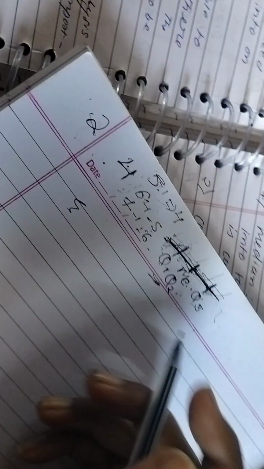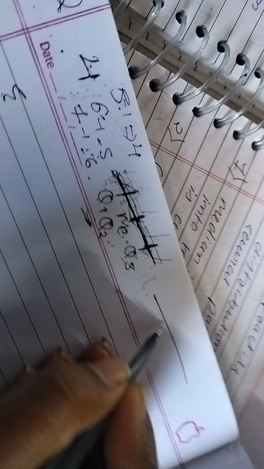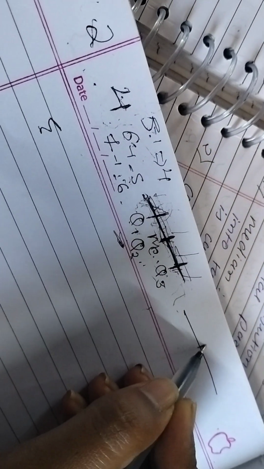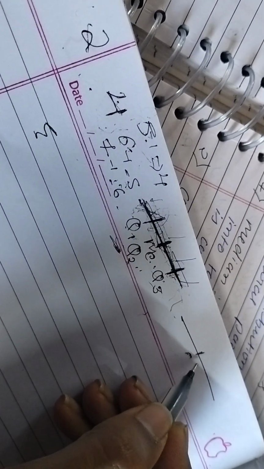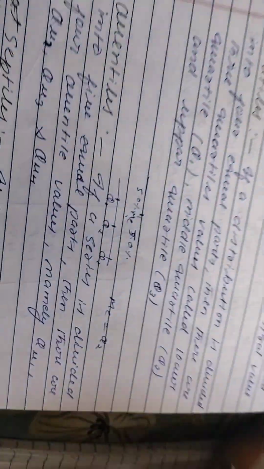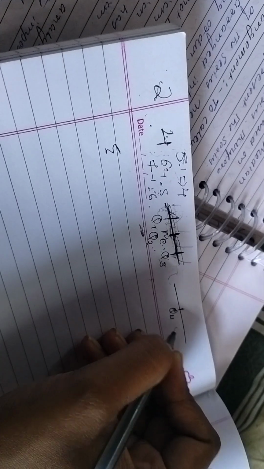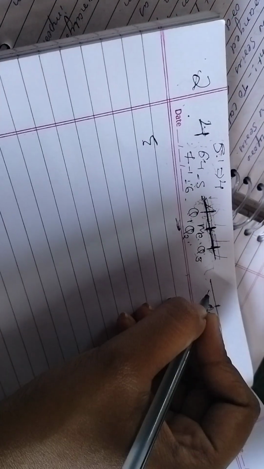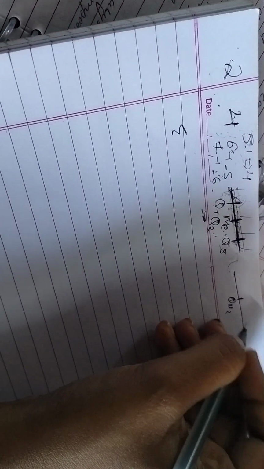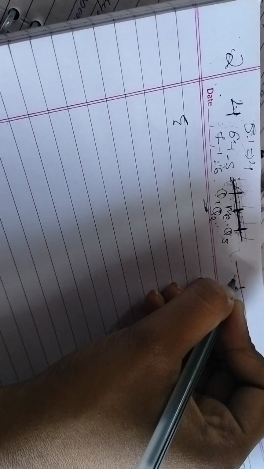Okay, so for the septile, what will we do? This is Q2 in the quartile. Q4 is written here. Sorry, Q3.